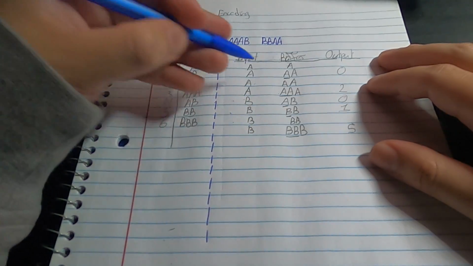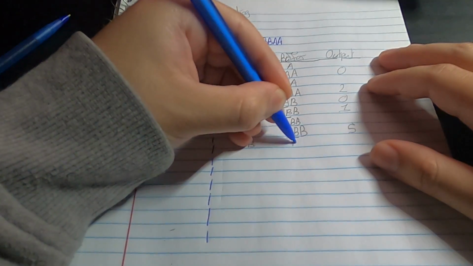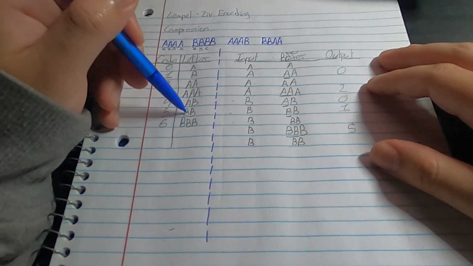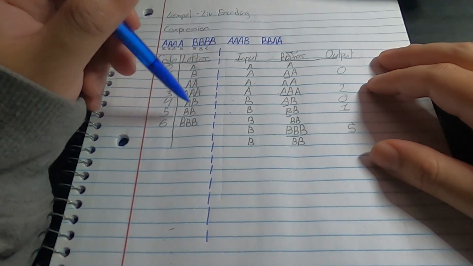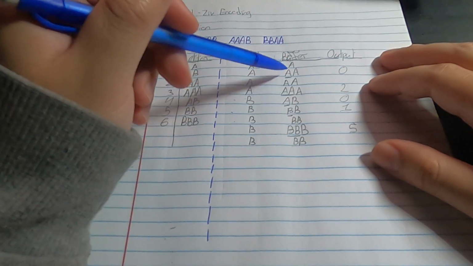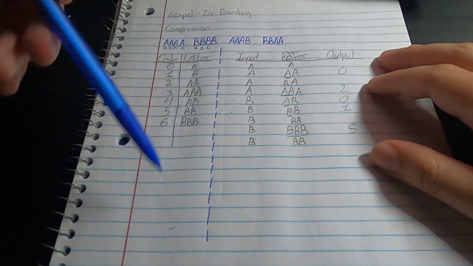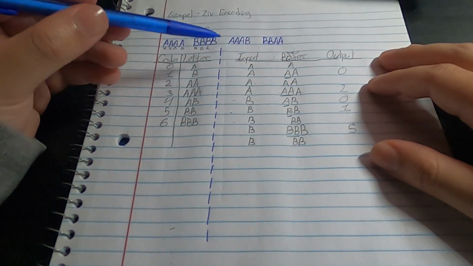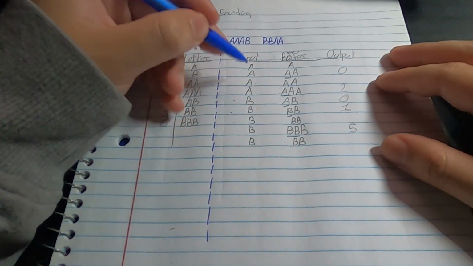All right, so let's input B. We're not going to output anything because we have that already. We already have BB here. Usually you're only outputting when you have something new. Whenever you add something new to the chart, that's when you output. In short, right?